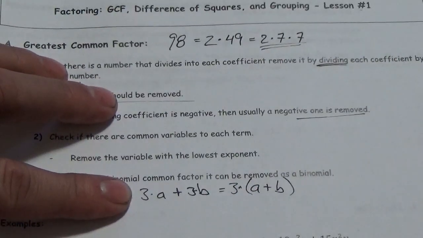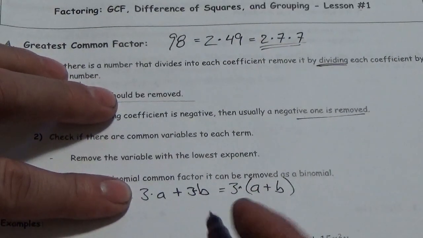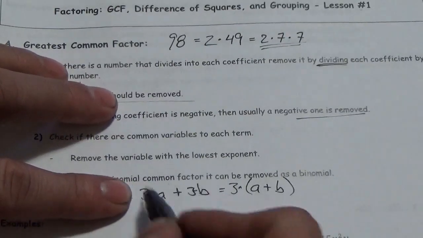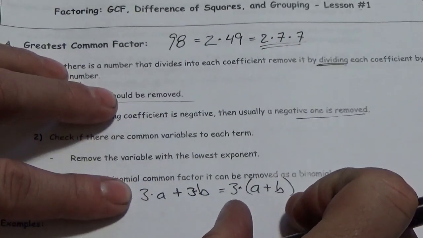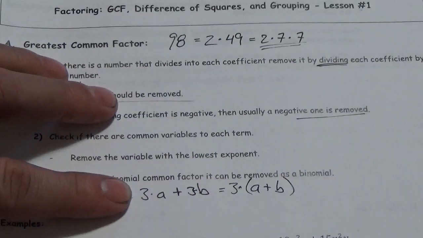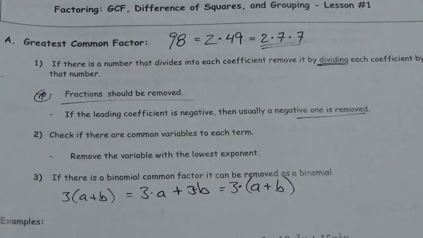So in essence, common factoring is the process of going backwards from the product to the original factors that were used to get it. Anyway, I know that's a little bit of theory here. It'd probably make way more sense when we start to actually do some questions.